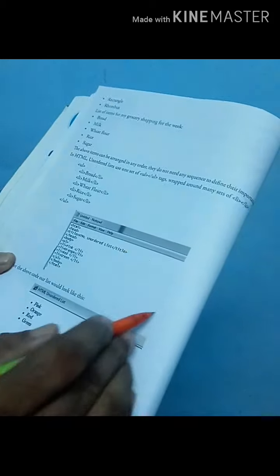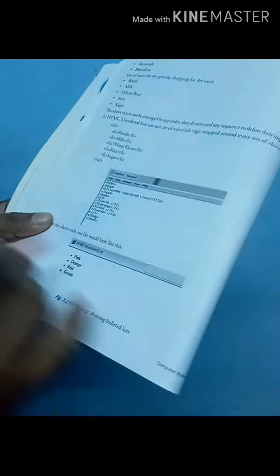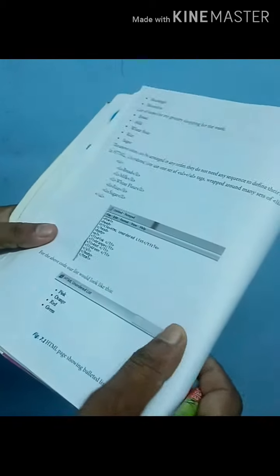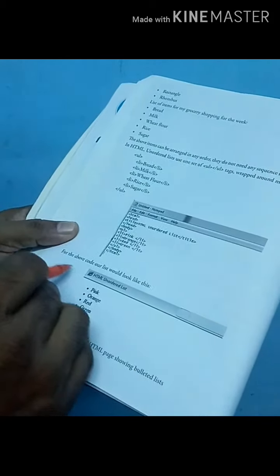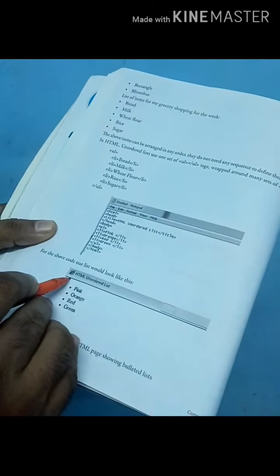After typing this, to display it on the web page, first save: go to the File menu, then Save, and save with a .html extension. Saving automatically creates an HTML file.